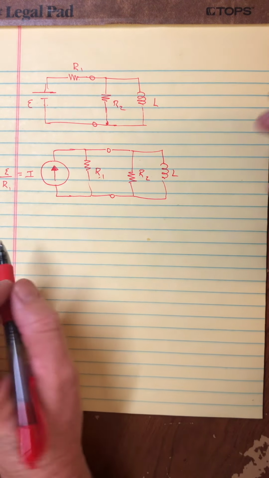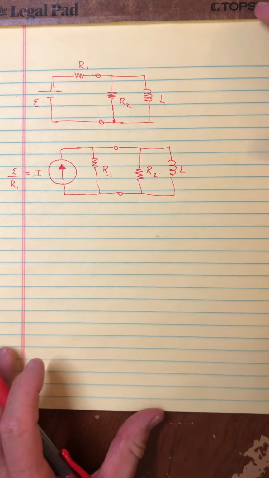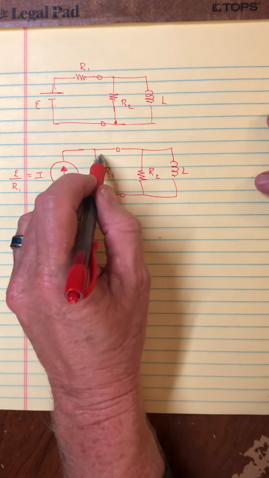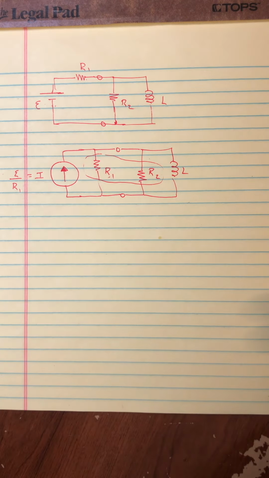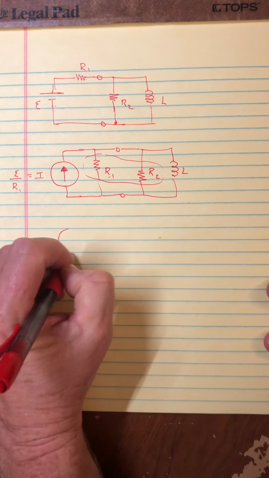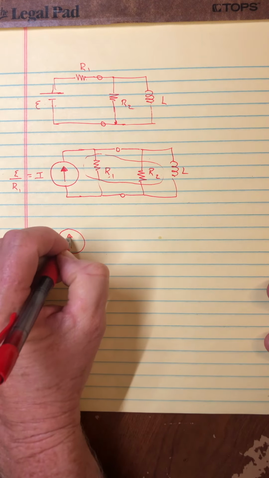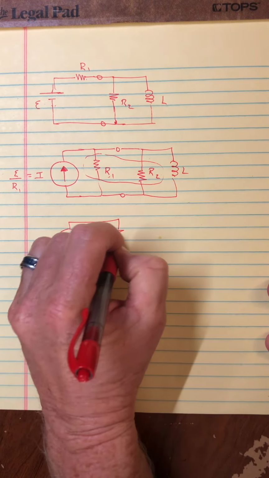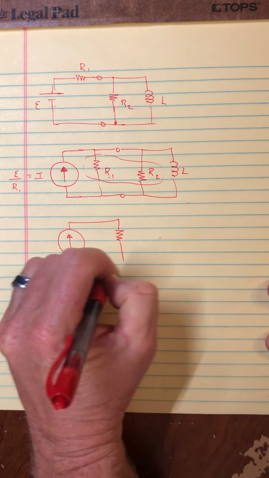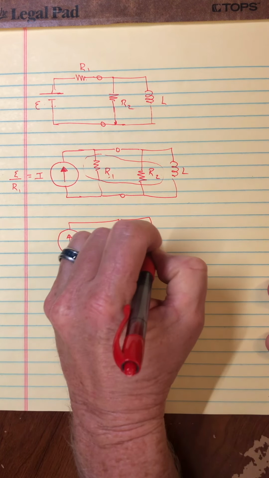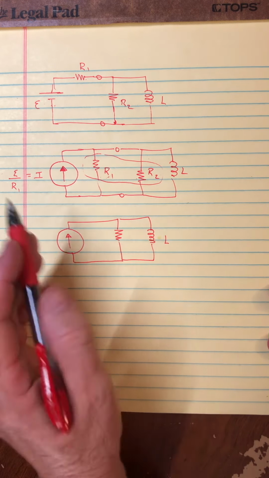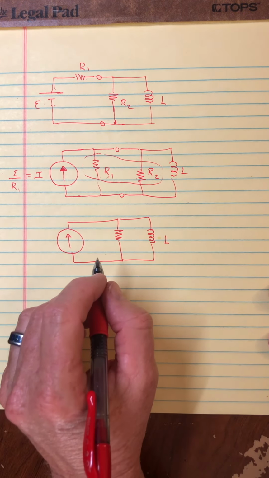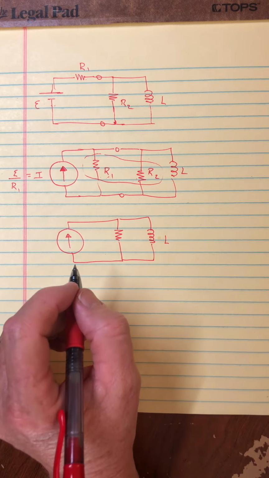But here's what's really nice about that: notice that I do have resistors now in parallel. And so now I could replace the two resistors in parallel with what they're equivalent to.